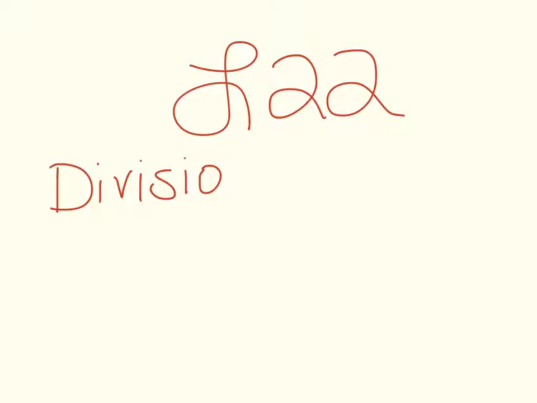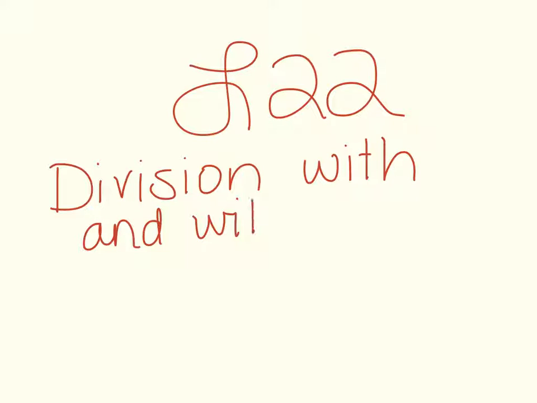with and without, division with and without remainders.